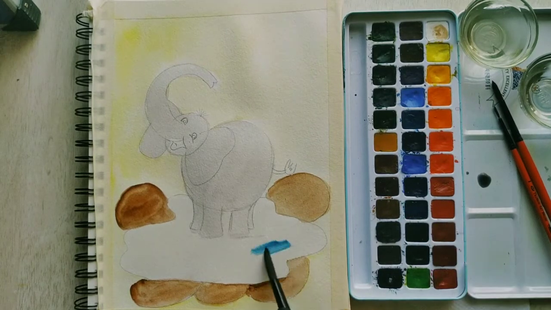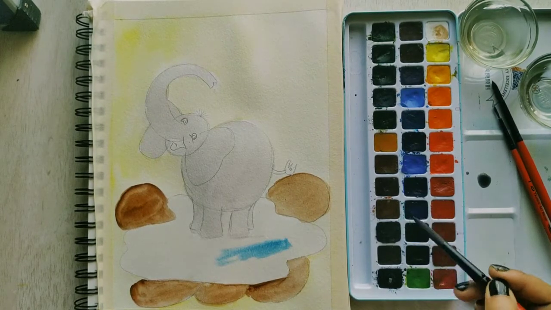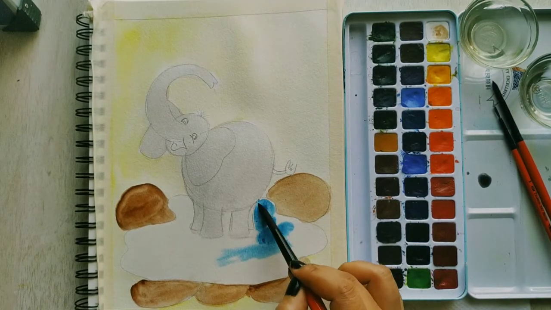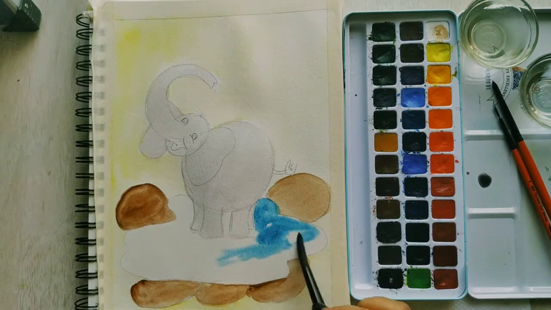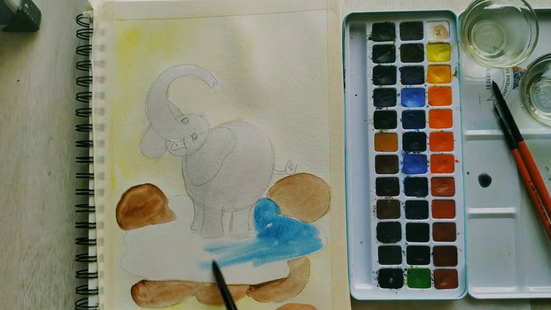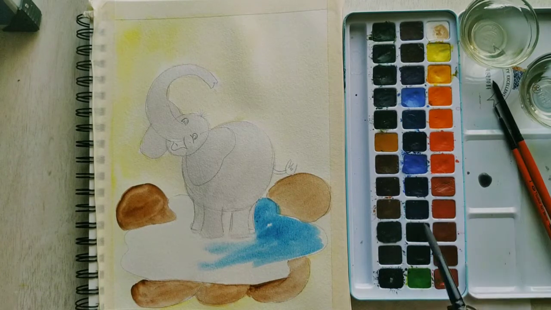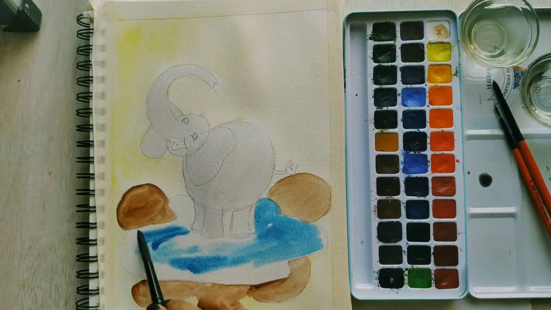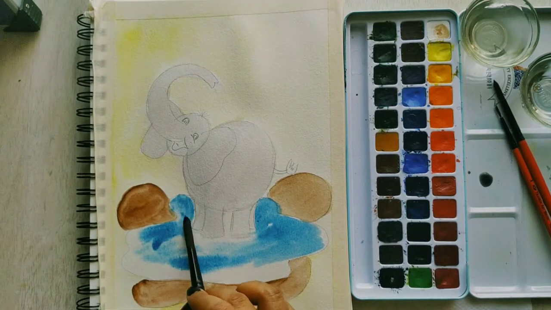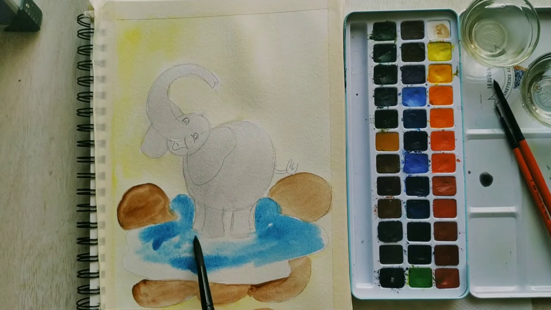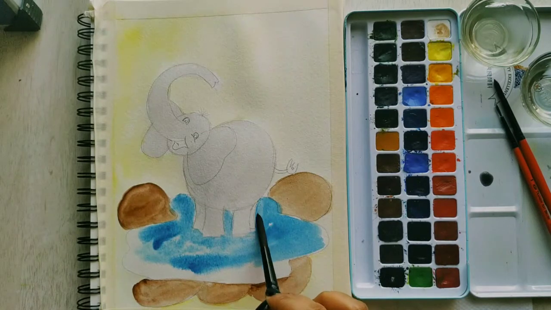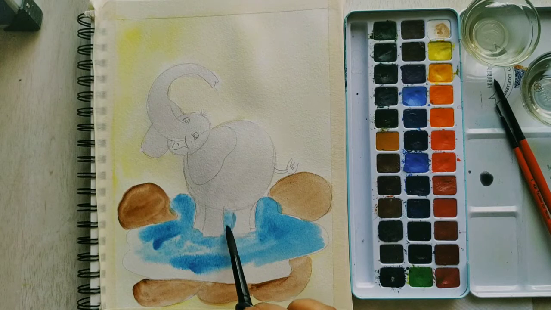Alright, so my palette has this blue. You can use whatever blue is available with you. And let's paint this blue. Easy. Make sure you don't go over the feet, but in the middle of the feet there is a space for water, so make sure you fill that space, okay?